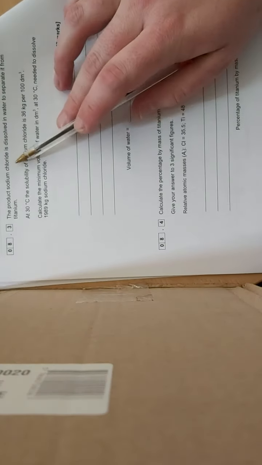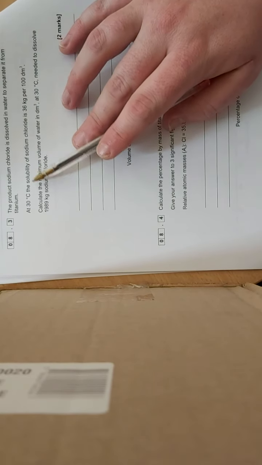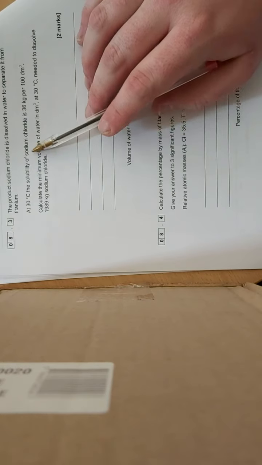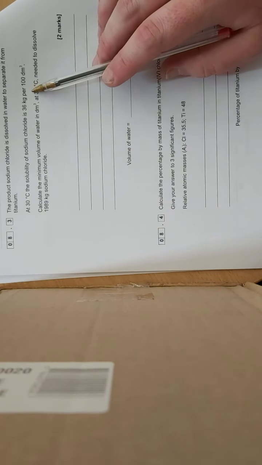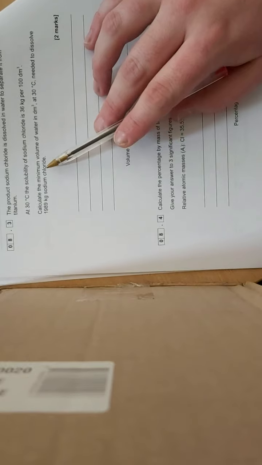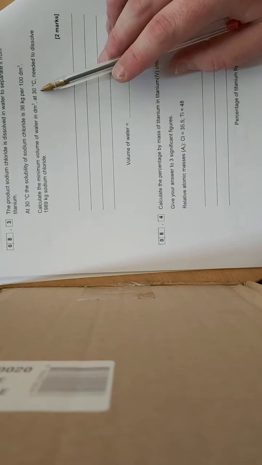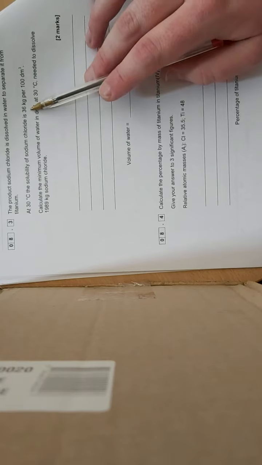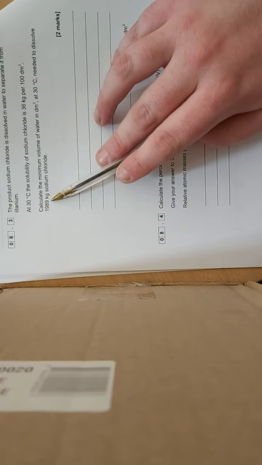Okay, getting there now. Last few questions. So question 8. This is a bit of a weird one. Again, we had a talk about this in lesson, and I think it was Andy had done it in a slightly different way to how I would do it. It says the product, sodium chloride, is dissolved in water to separate it from titanium. At 30 degrees Celsius, the solubility is 36 kilograms per decimeter cubed. So it's saying calculate the minimum volume of water at 30 degrees, so you needed to dissolve not 36 kilograms, but 1,989 kilograms.